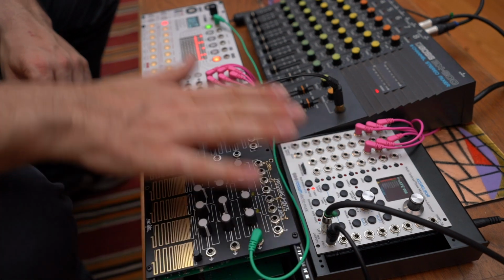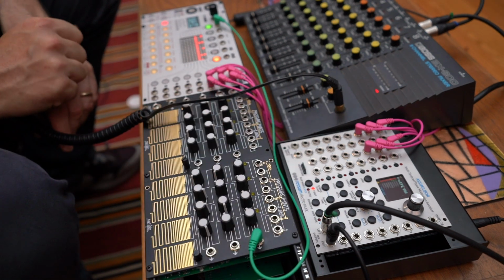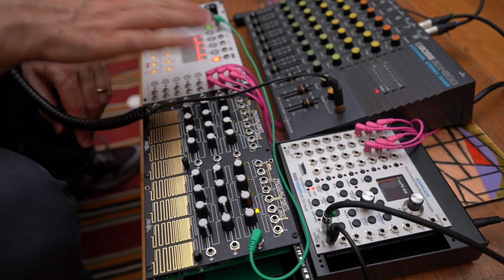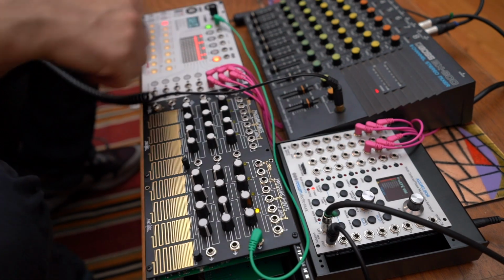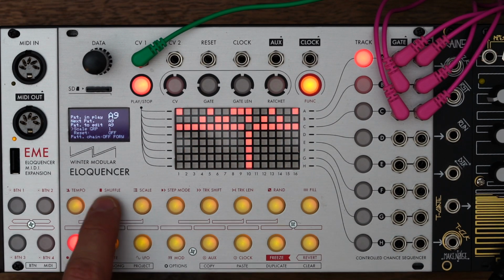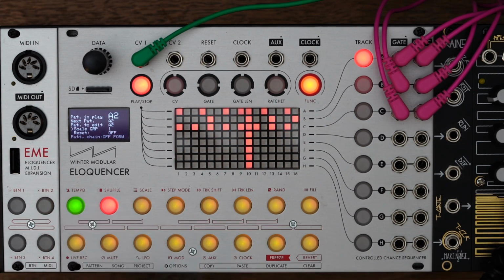This is our simulation voltage that will be the theremin's output. I'm just going to take a voltage from here directly into the Eloquencer. These are our sounds. Here's a pattern. And this is the way most sequencers, and this sequencer, worked before. It would wait until the end of a phrase before playing the new pattern.